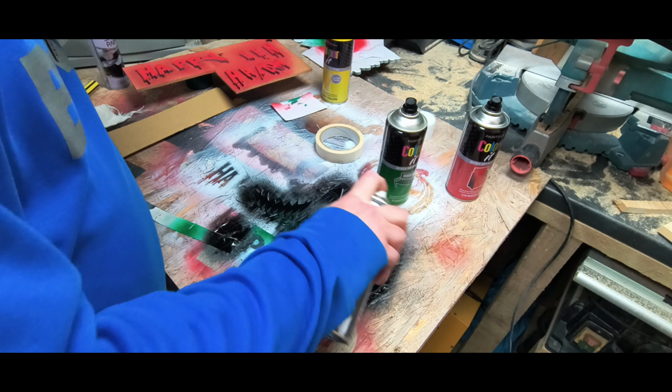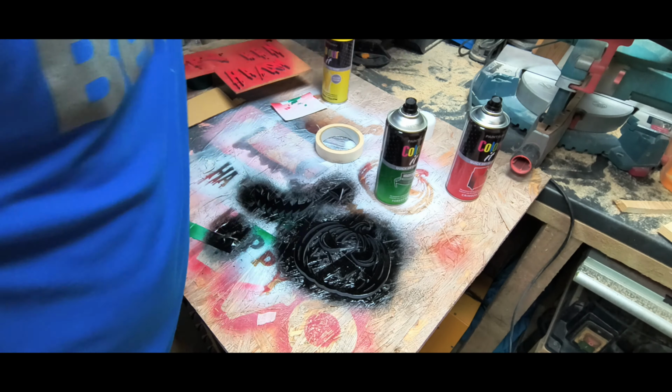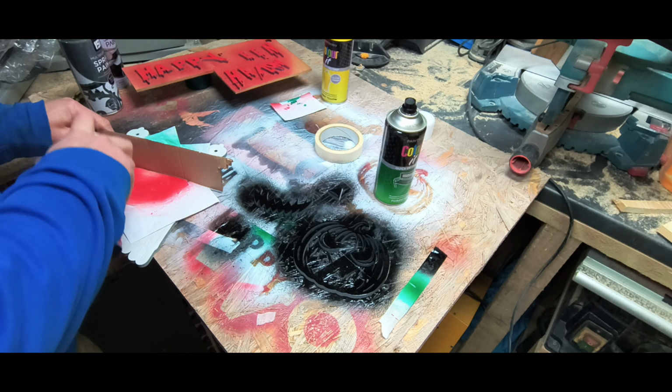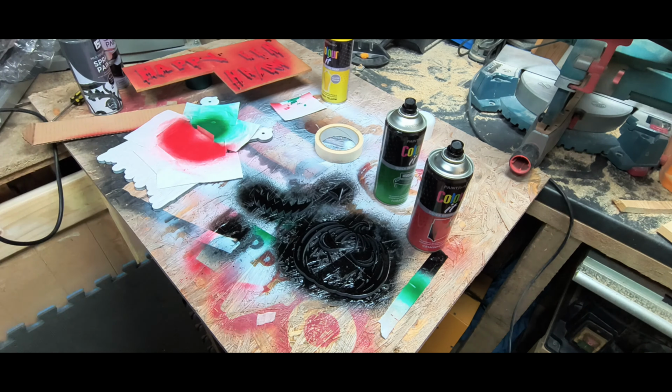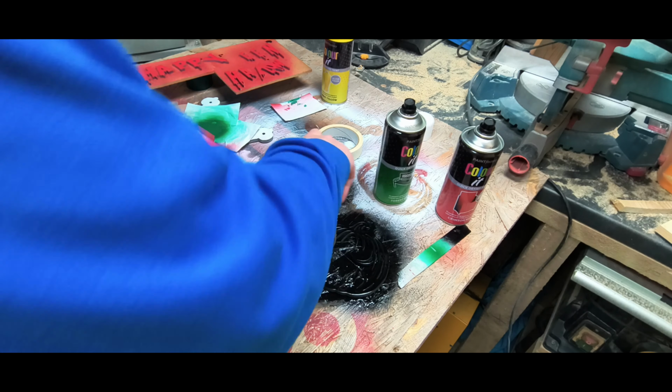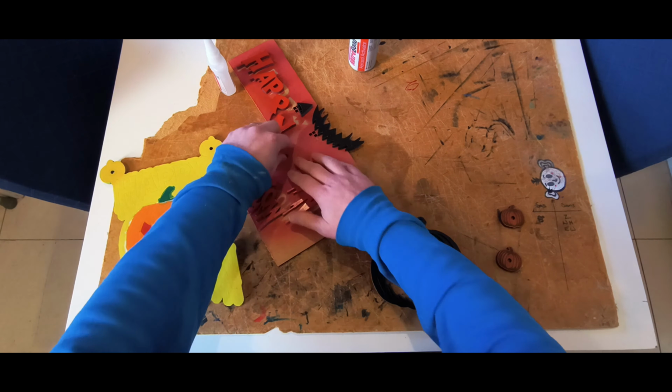So I didn't film the actual yellow getting sprayed, or the orange for that matter. It's the same process, and I really didn't want to bore you too much by making you sit through all that. So I've just cut that bit out for you.